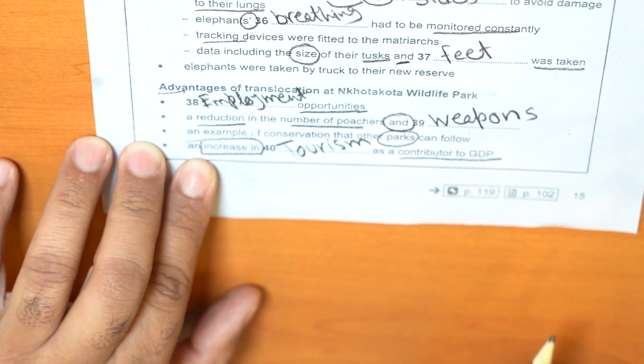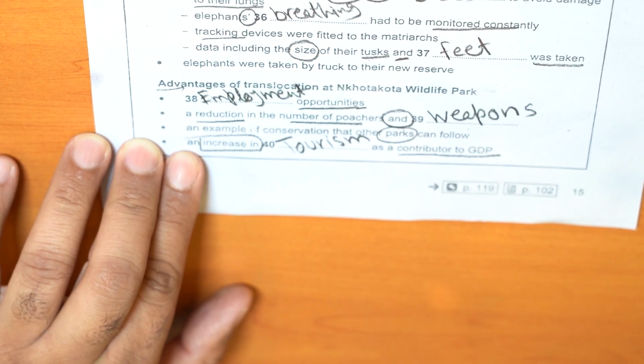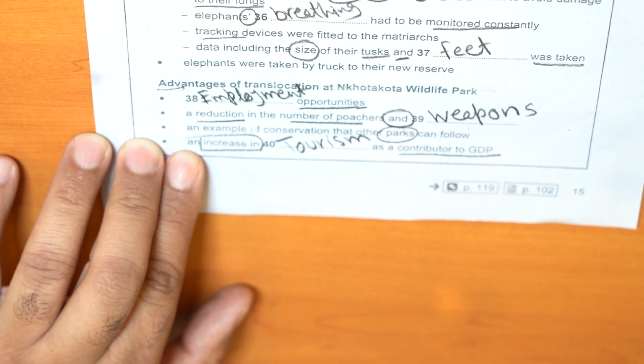All this has been a big draw for tourism. A big draw for tourism means increase in tourism. Listen to this part again, please.